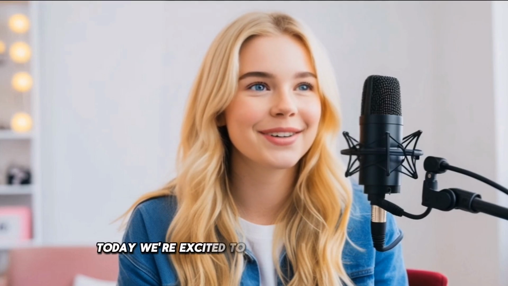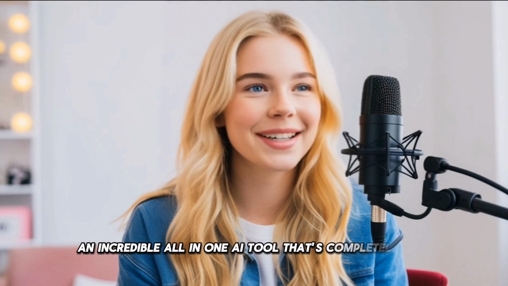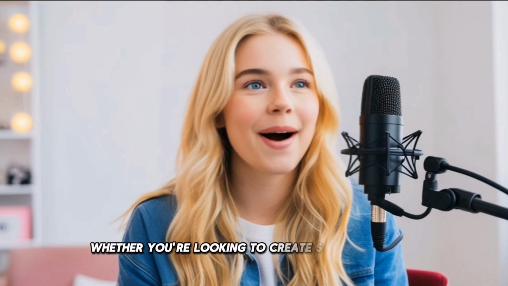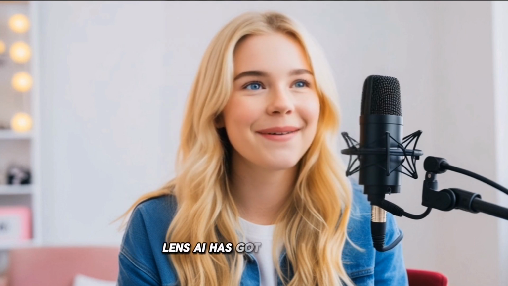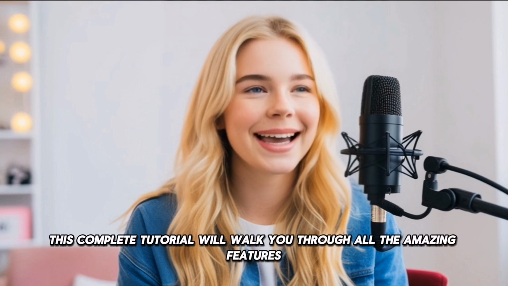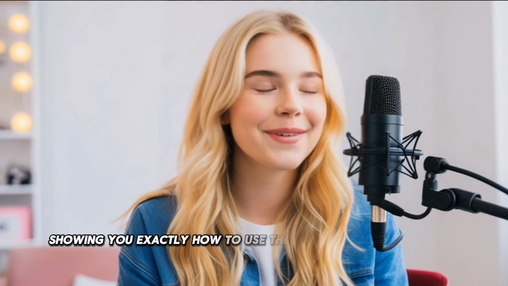Today we're excited to introduce you to LensGo AI, an incredible all-in-one AI tool that's completely free. Whether you're looking to create stunning images, generate videos, or restyle both images and videos all from simple text prompts, LensGo AI has got you covered. In this complete tutorial, we'll walk you through all the amazing features step by step, showing you exactly how to use the platform to get the most out of it. So let's dive right in.